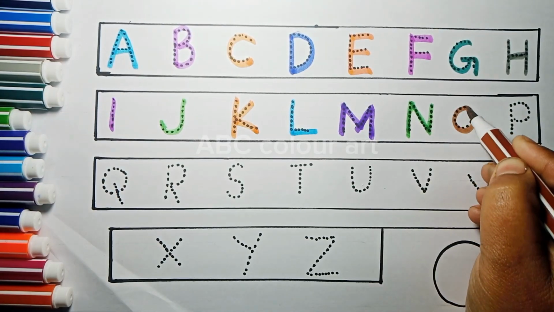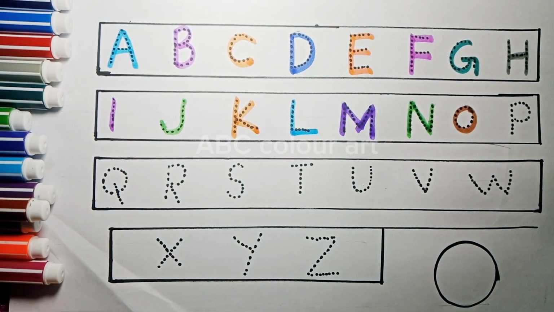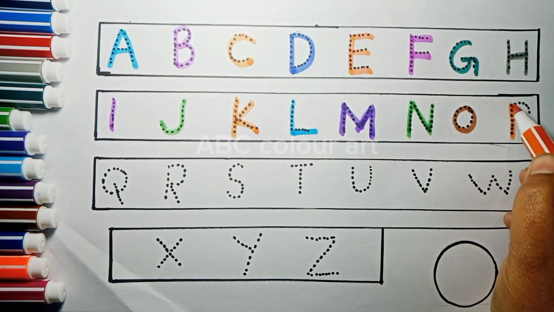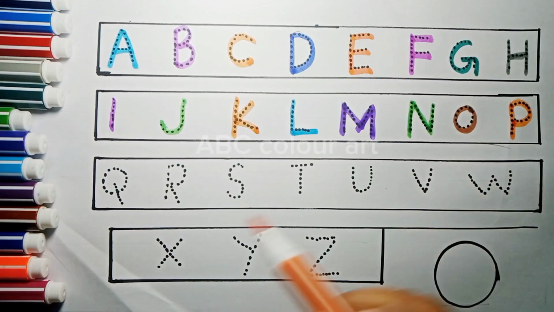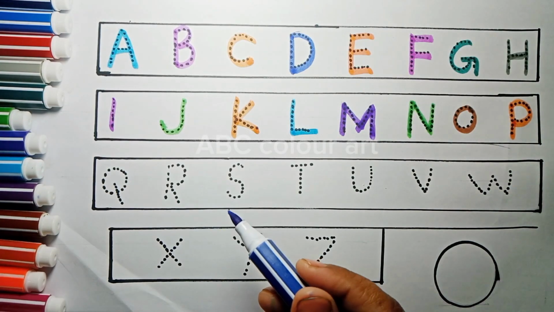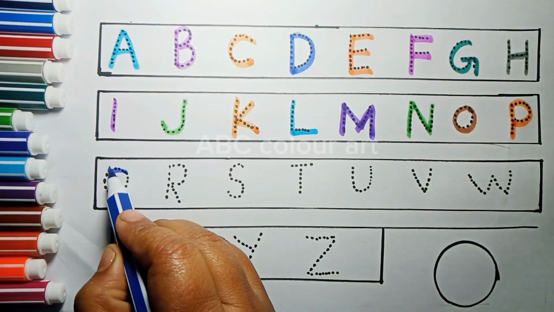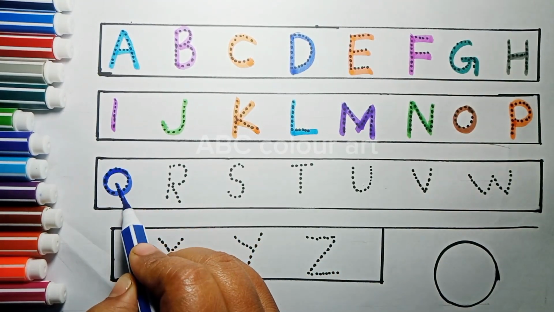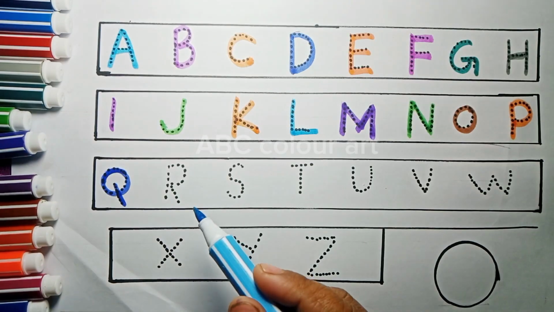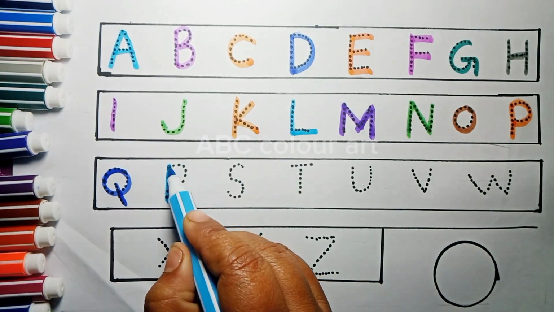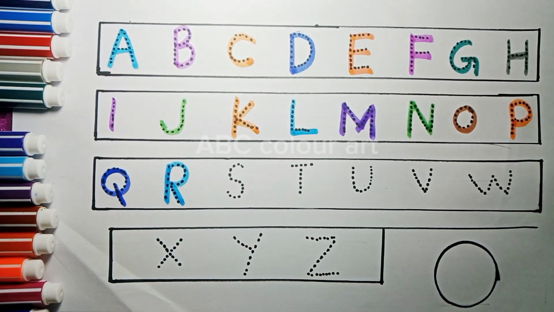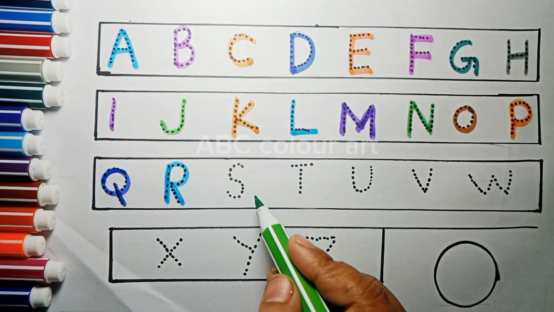Capital O for onion. Orange color. Capital P for pumpkin. Blue color. Capital Q for queen. Sky blue color. Capital R for rose. Light green color.